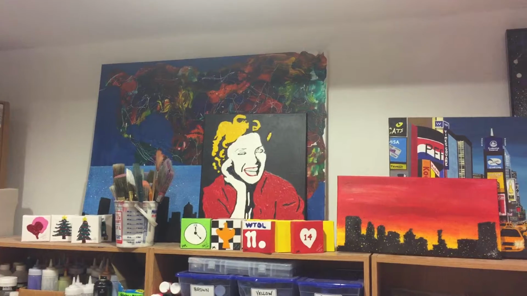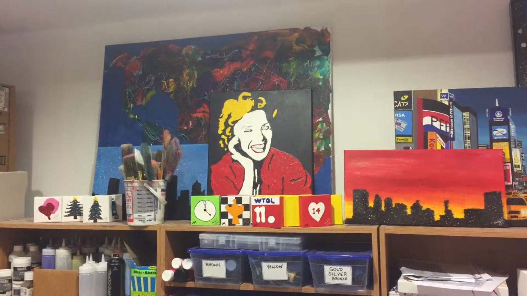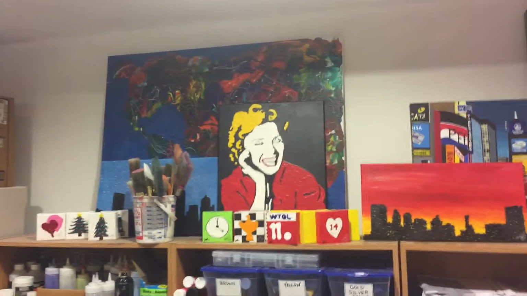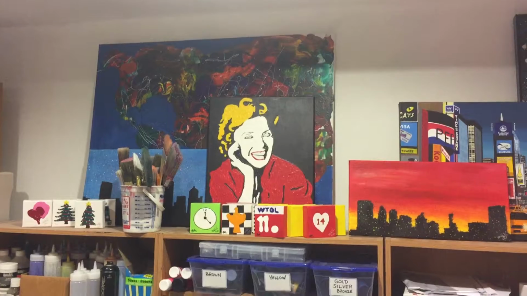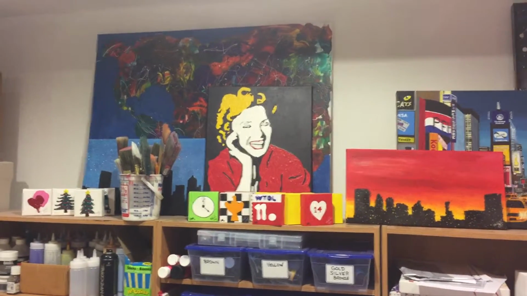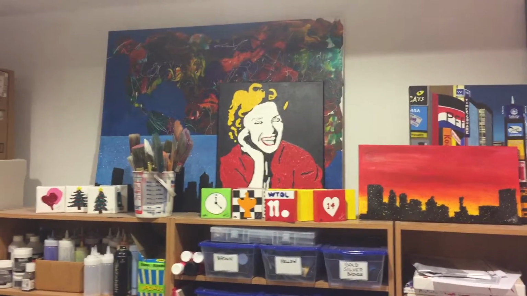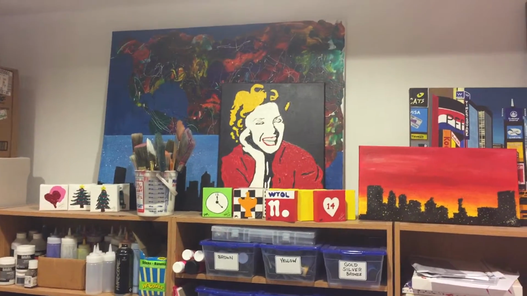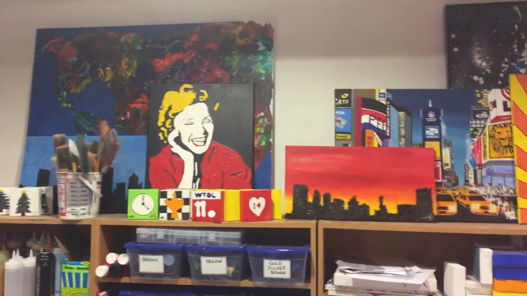The piece in the back, the dark blue piece, if you can't tell, that's a world map done in abstract, and I'm just painting in all the water all the way around in a metallic blue. I'd say the Marilyn Monroe is probably 90% complete, and the world map is probably 75% complete.